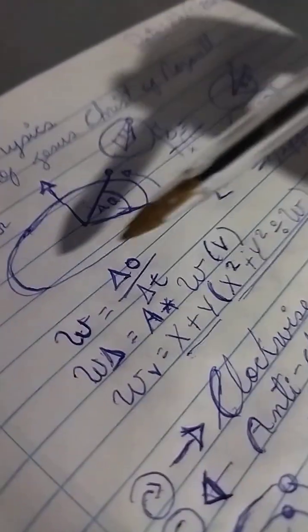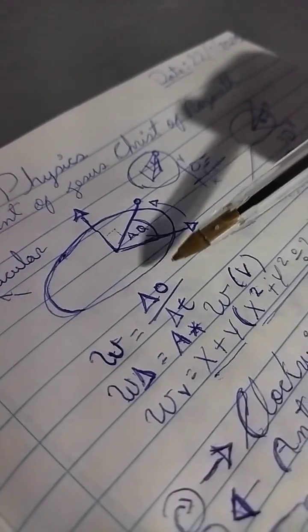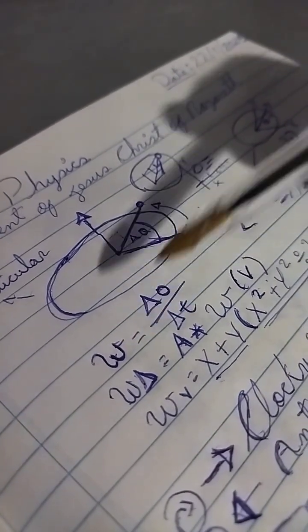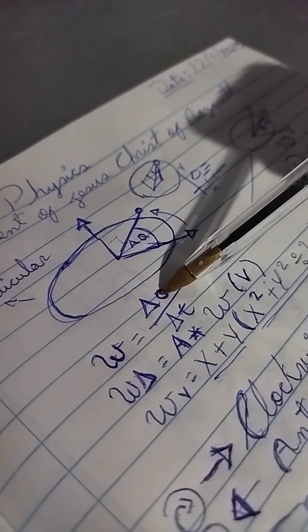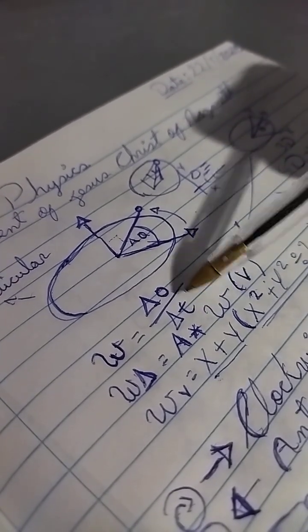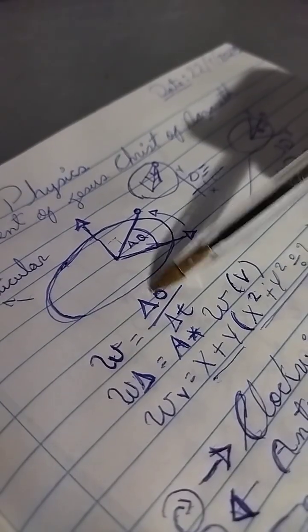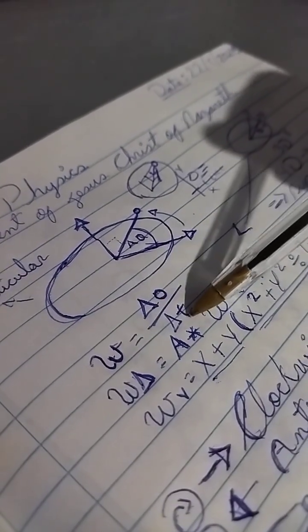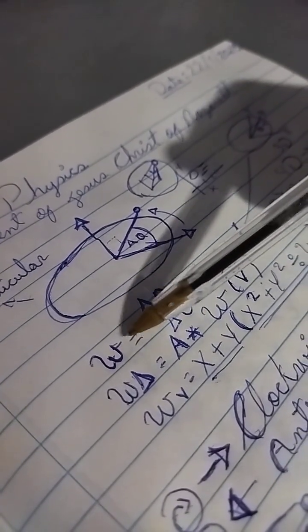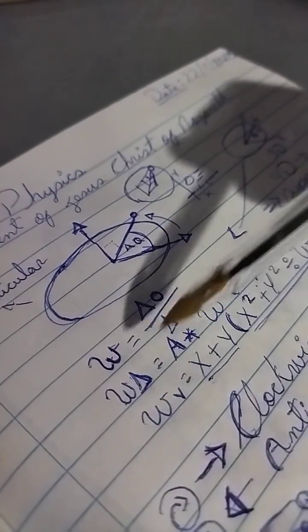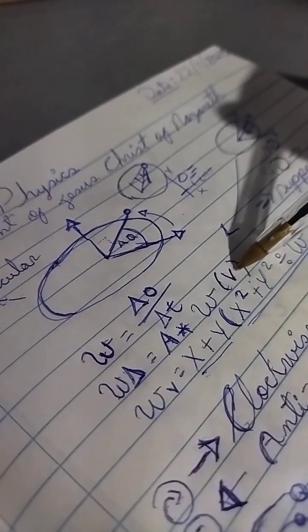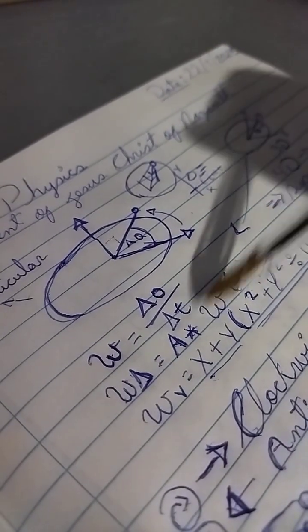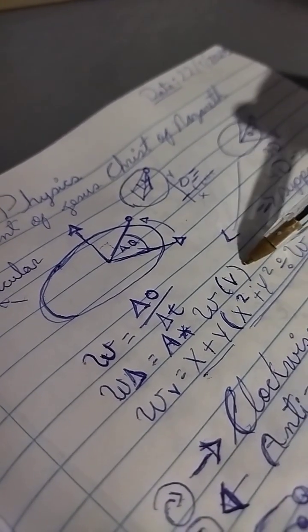Now, this is the formula that I was studying. This is the formula for work. This is delta on the first stage and delta over time. I mean, delta on the first stage over time is equal to work. Now, work delta is equal to acceleration times work over velocity. And you would say, where did you get that from? Well, I got it right from here.